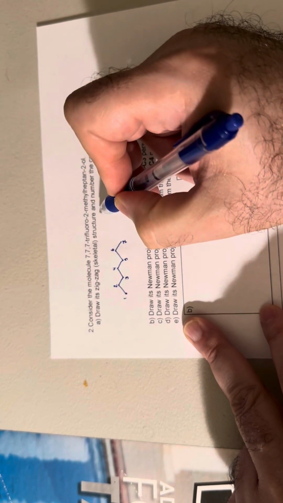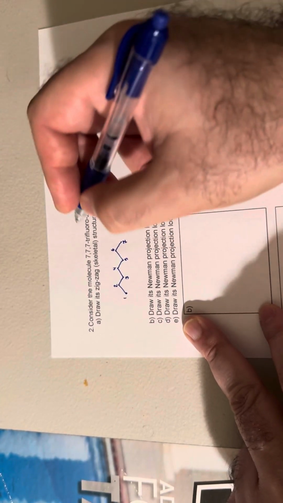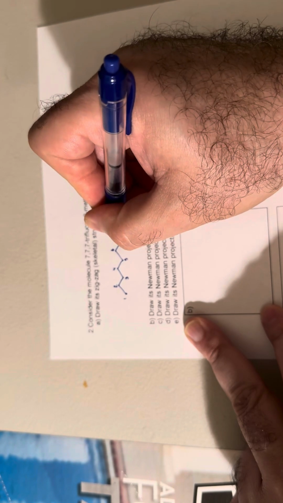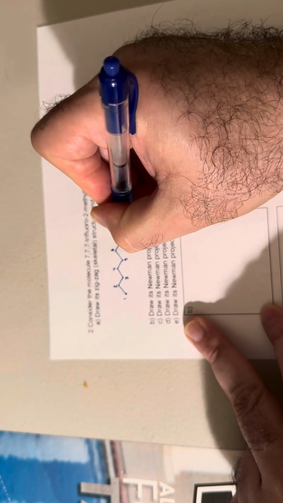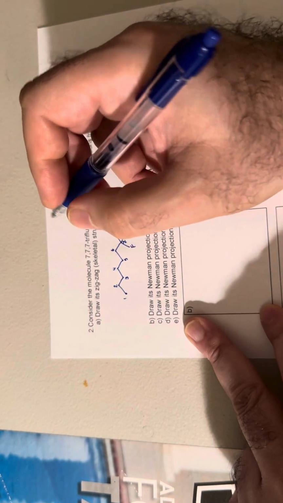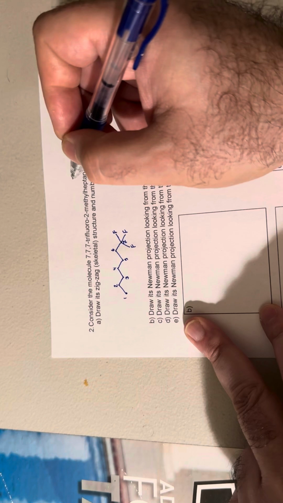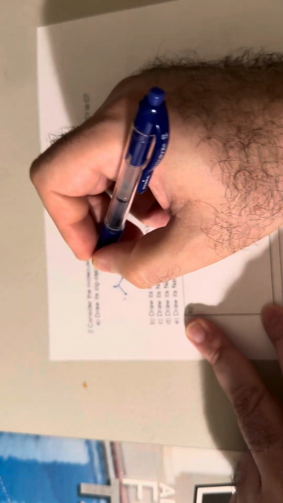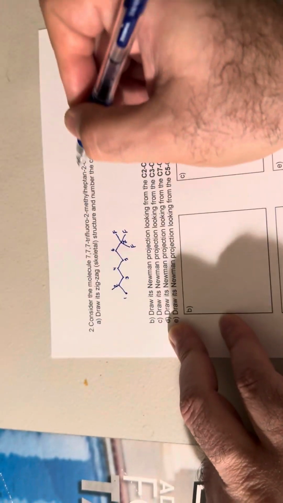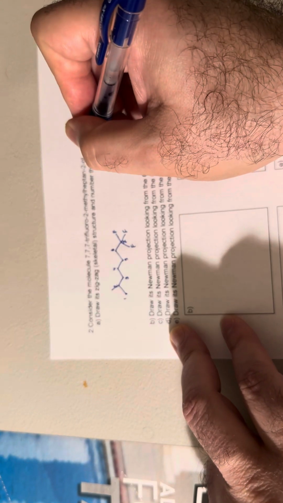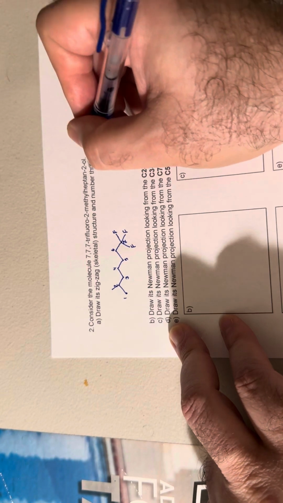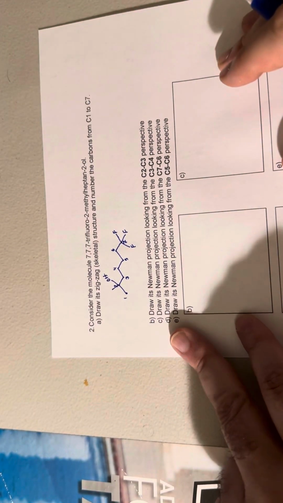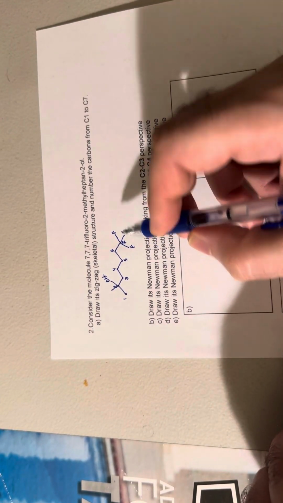Then we have 3 fluorine groups for carbon number 7, and 1-methyl for carbon number 2, and our OH group will be placed directly on carbon number 2 because the name of it is heptan-2-ol. So this will be the zigzag structure of the compound.